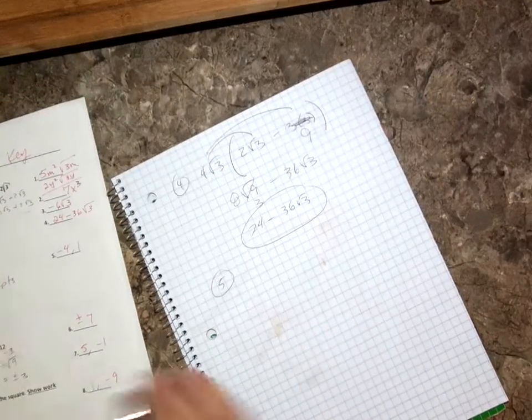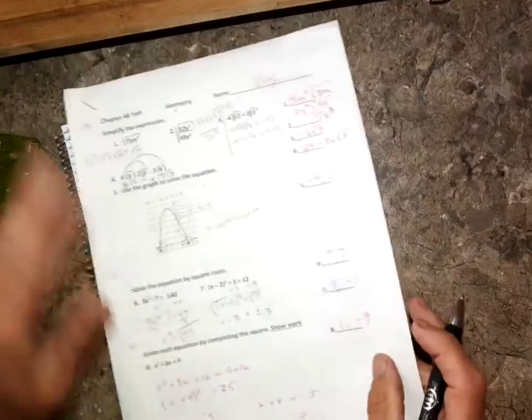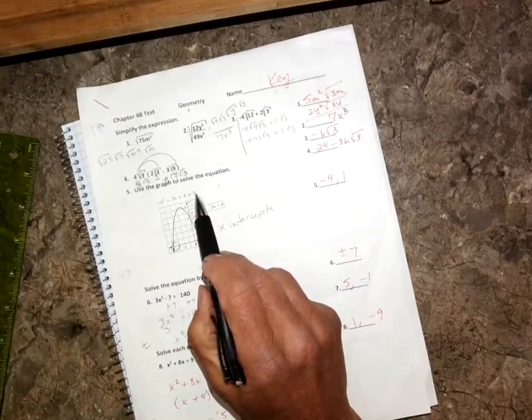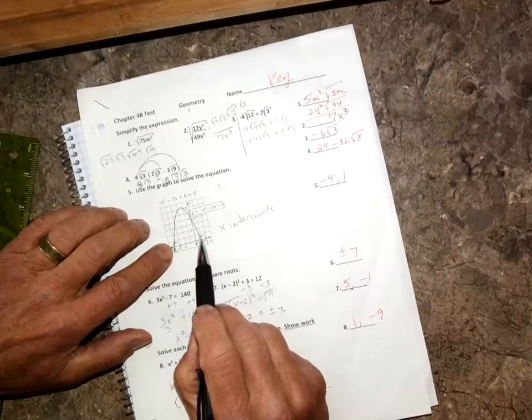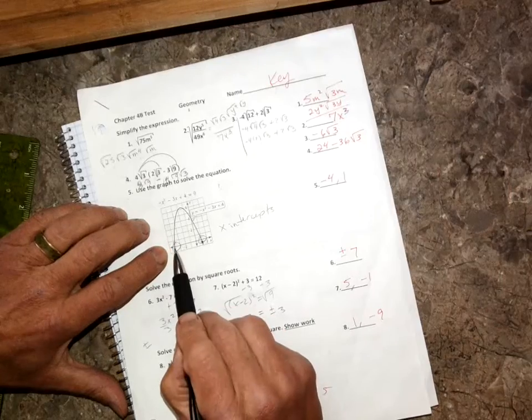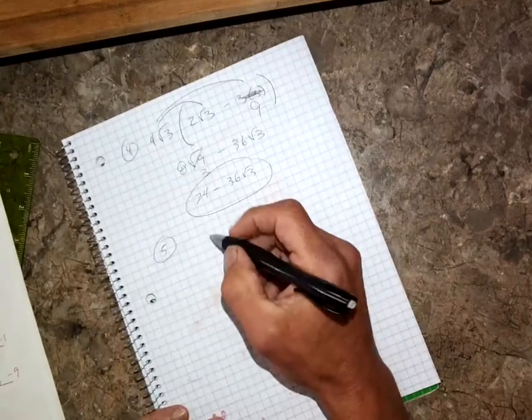5. Okay, 5 is easy. I like 5 because all you do to solve it is look for the x-intercepts. The answer is here at 1 and here at negative 4. Those are the answers.